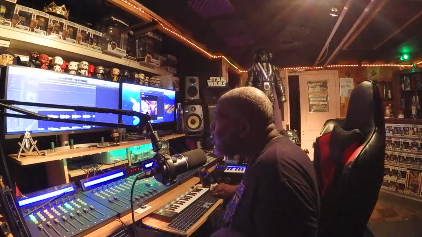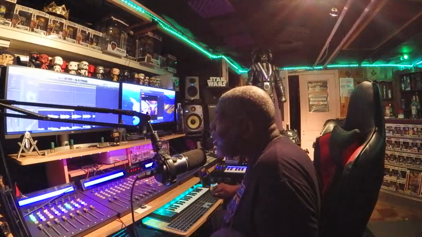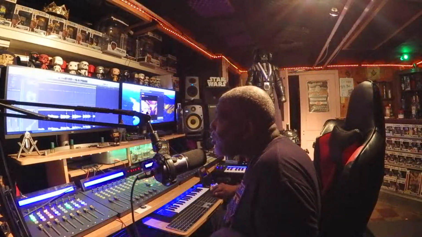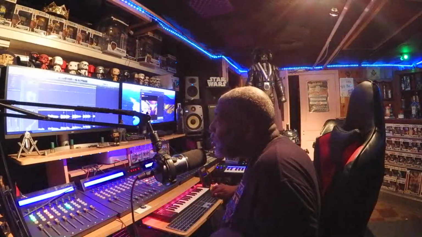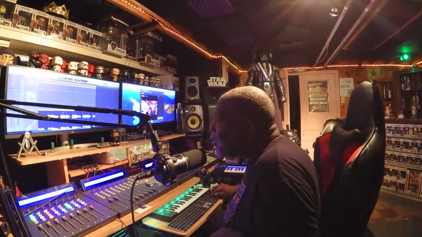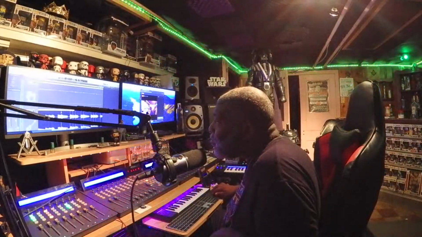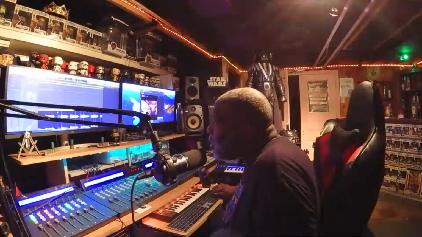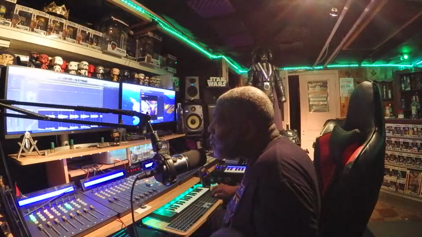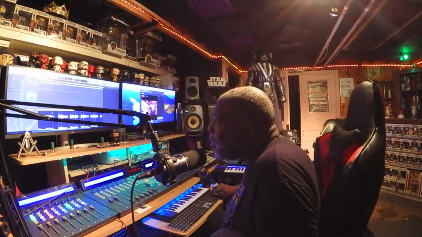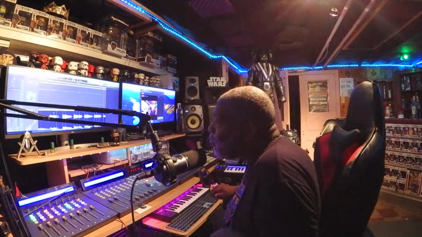To make sure that their timing is 100% correct. I'm going to fine tune the flex time, the flex control, so everything lines up perfectly. So it just isn't a loop, but it actually rides properly on the beat.